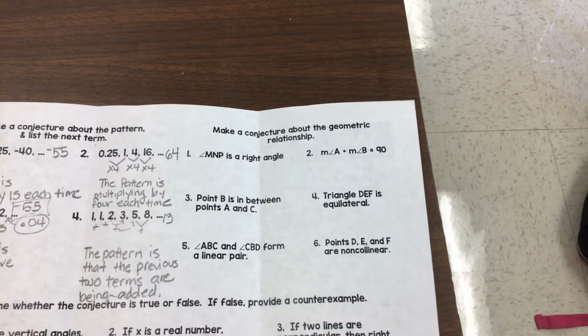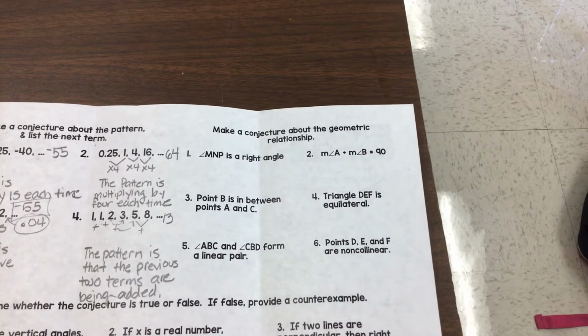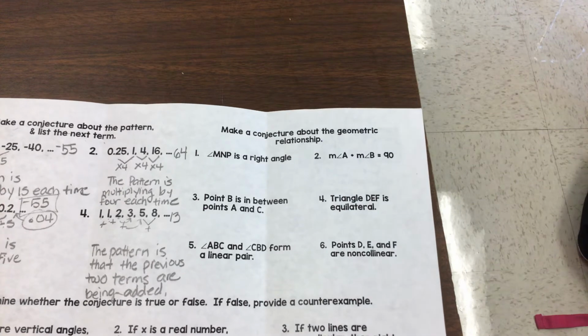All right, so we see the patterns. Those are examples of induction, when you see patterns. The next one says make a conjecture. So we want to make a complete statement about the relationship, or we want to make a conclusion about the statement that it's making.